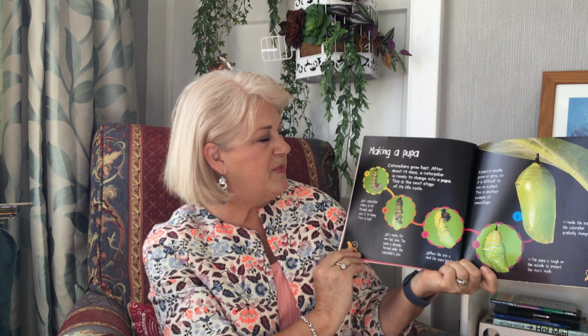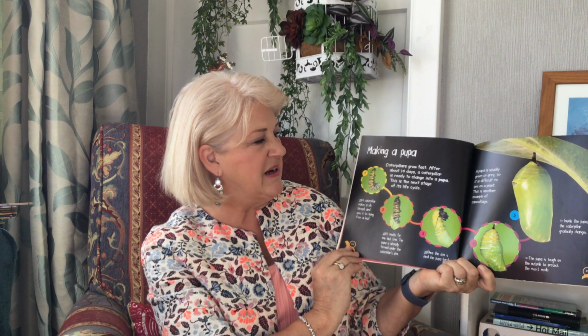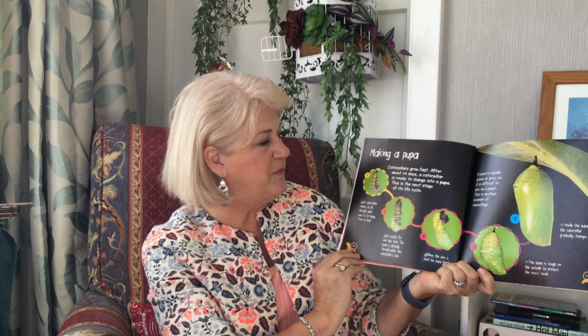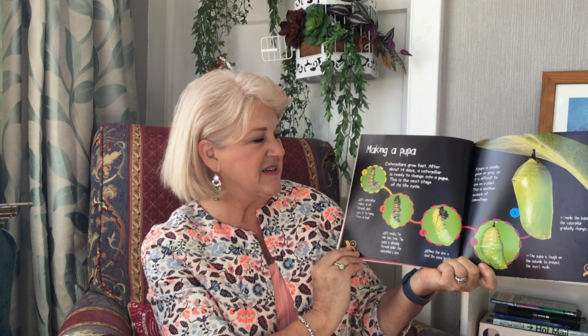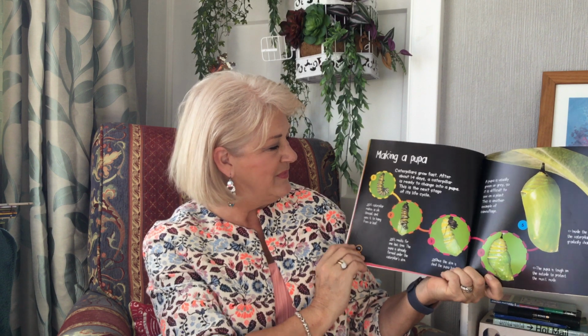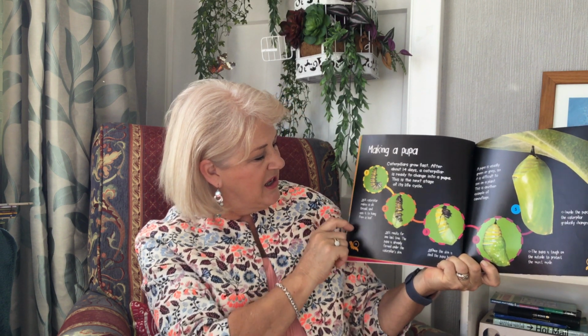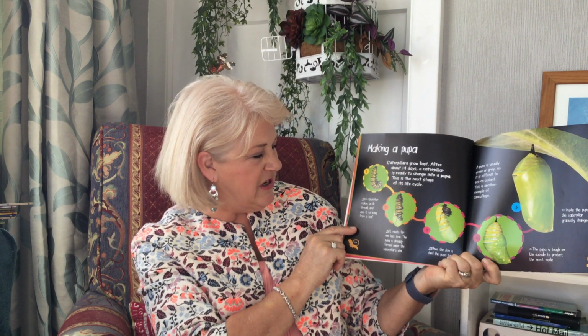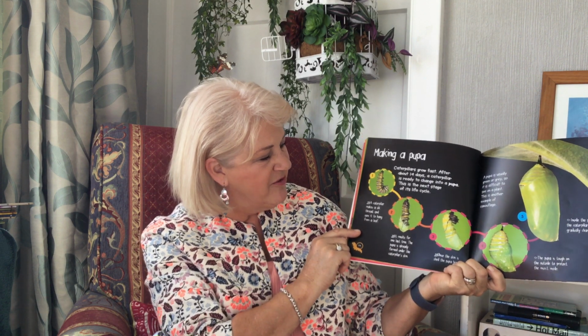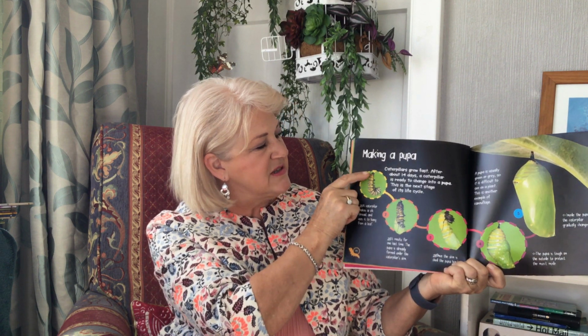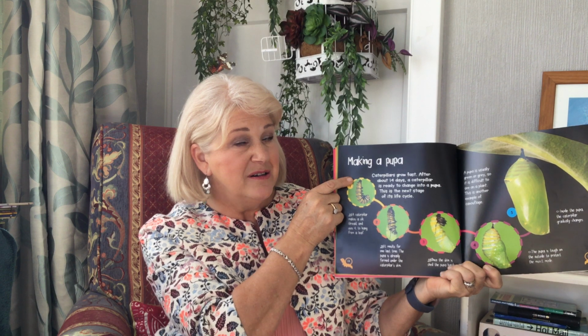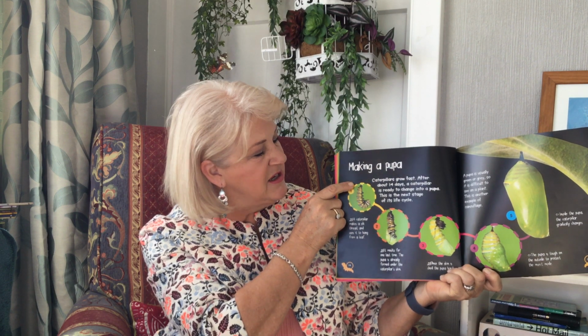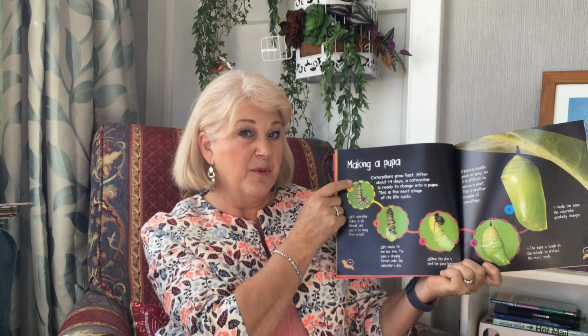Making a pupa. Caterpillars grow fast. After about 14 days, a caterpillar is ready to change into a pupa. This is the next stage of its life cycle. A caterpillar makes a silk thread and uses it to hang from a leaf. So there, it's very tiny up there. You might want to zoom in and just see that it's spinning a piece of silk.